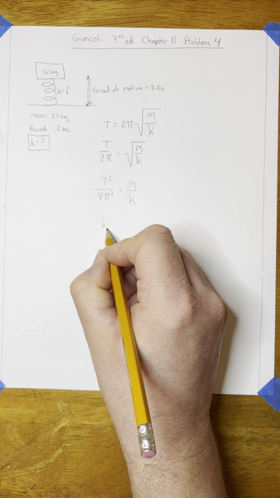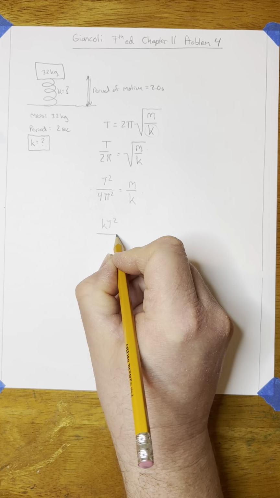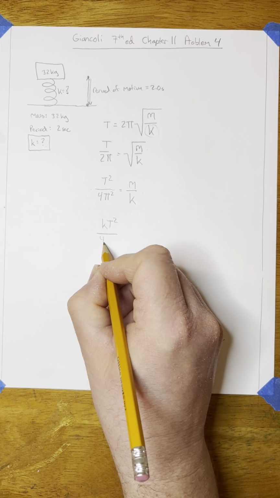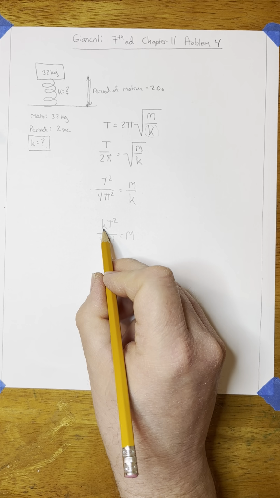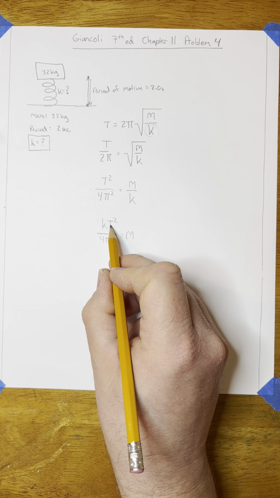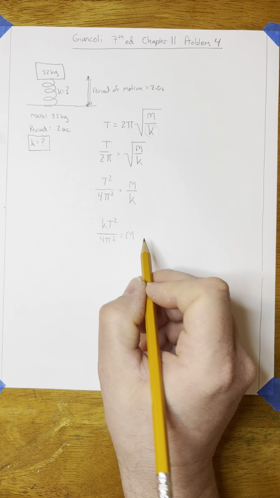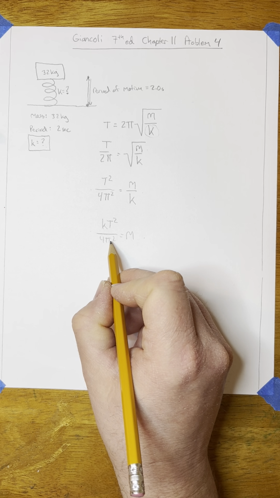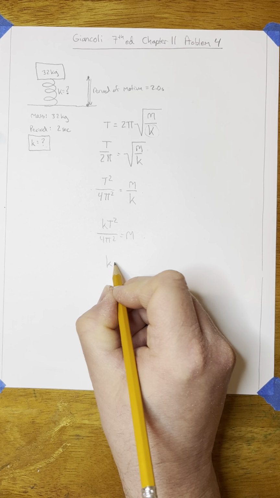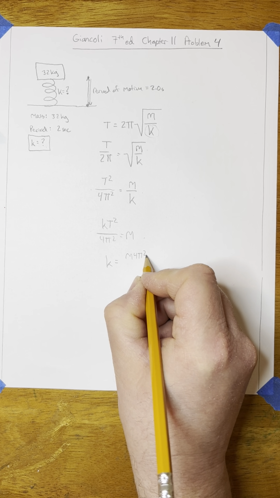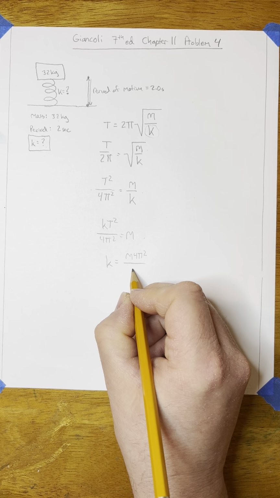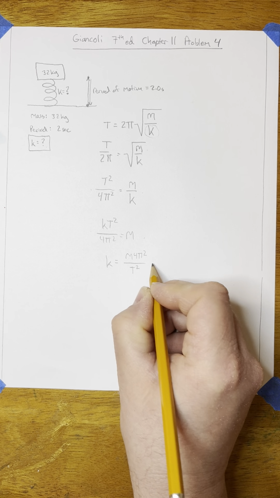So that will give me k T squared over 4 pi squared equals m. Now I want to isolate k. To do that, I will divide both sides by T, and I will multiply both sides by 4 pi squared, giving me k equals m 4 pi squared over T squared.